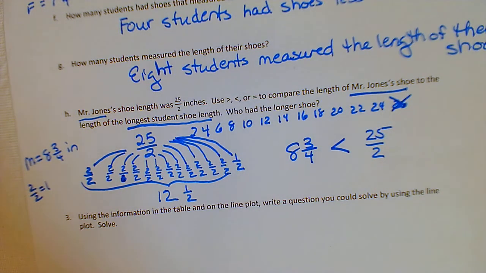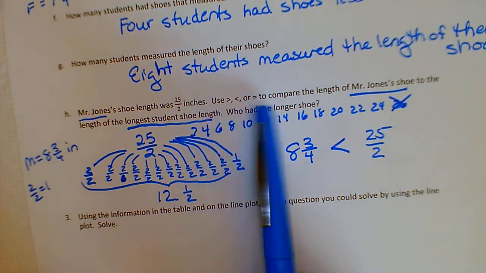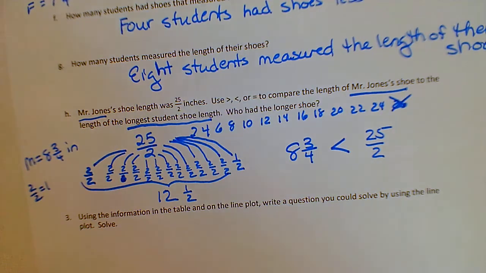Mary's. And then I could write that Mr. Jones's was longer, but we don't have to. It just said use this to compare them. So we're good. Wow, that was a lot.